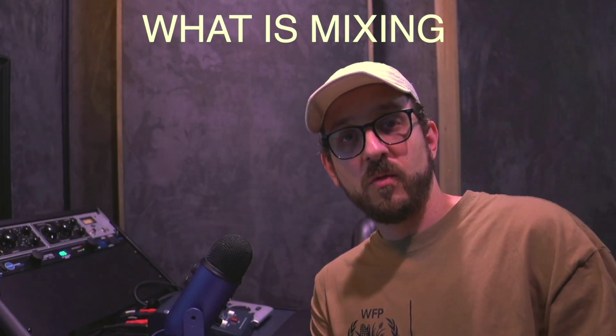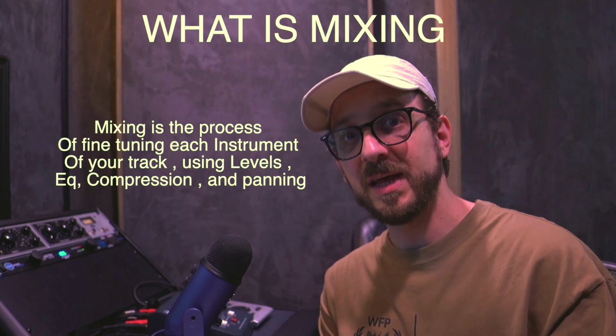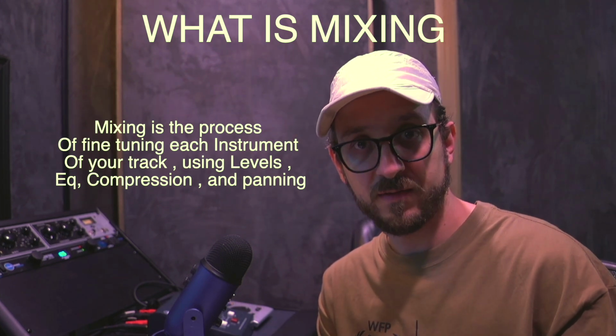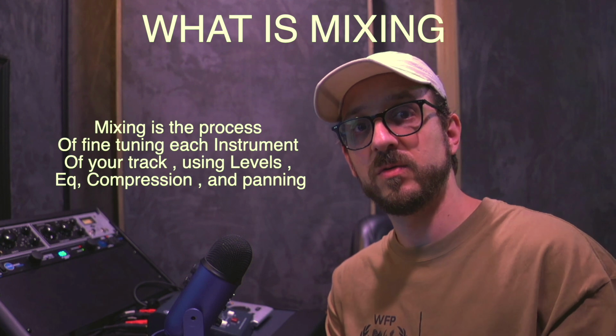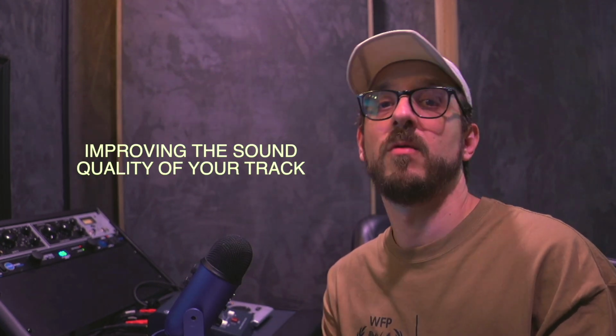Okay guys, so what is mixing? Mixing is the process of fine-tuning each instrument of your track using levels, EQ, compression, panning even, and improving the sound quality of your track. Before actually going into the techniques we use to mix, we need to learn exactly where every element of the track needs to be placed in the spectrum.